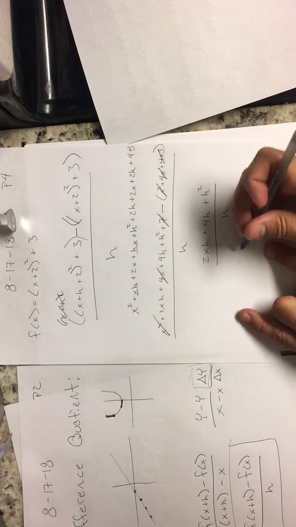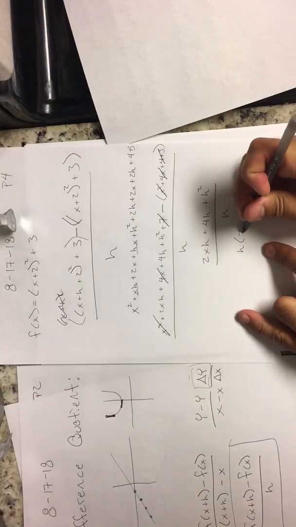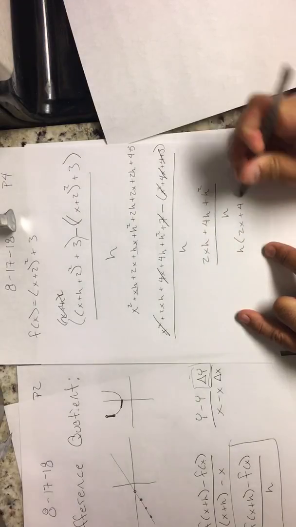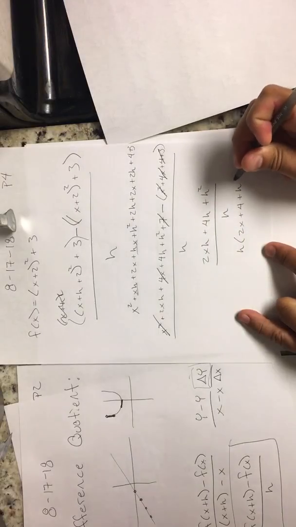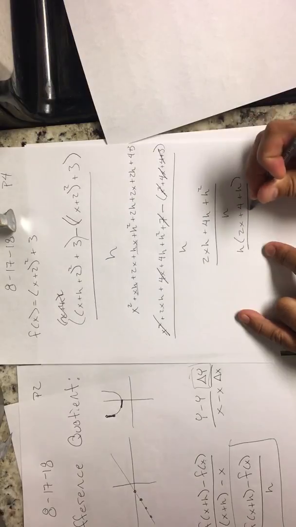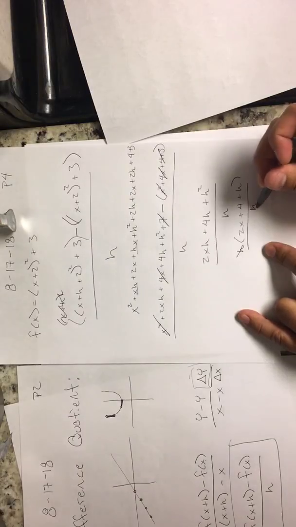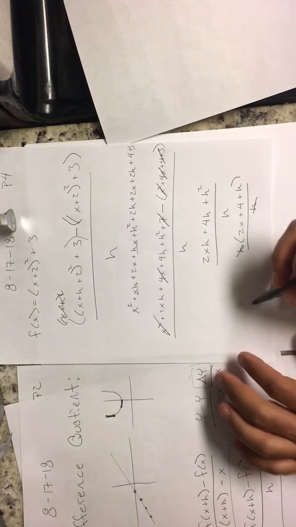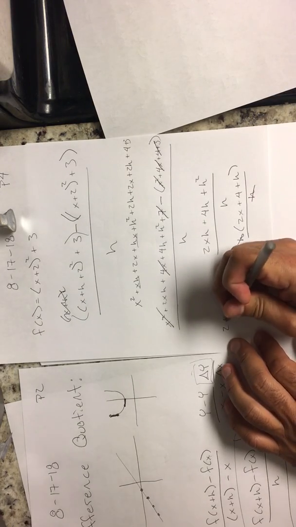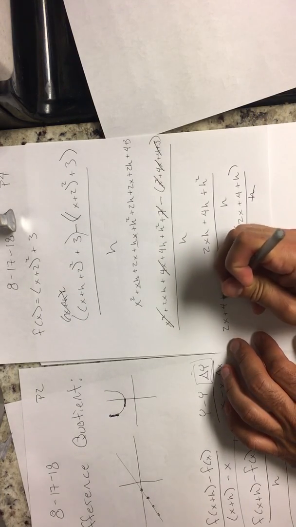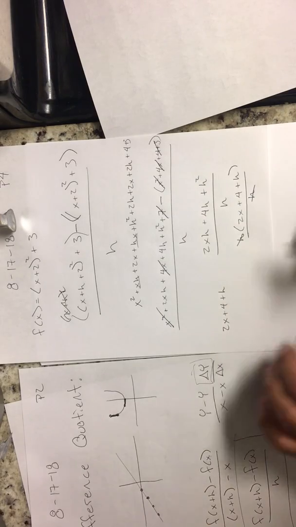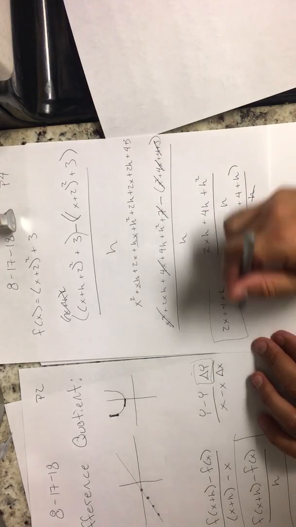I can factor an h out of each of these, which would give me 2x plus 4 plus h over h. And those are going to cancel out. So this is going to have a difference quotient of 2x plus 4 plus h. So that's my difference quotient.